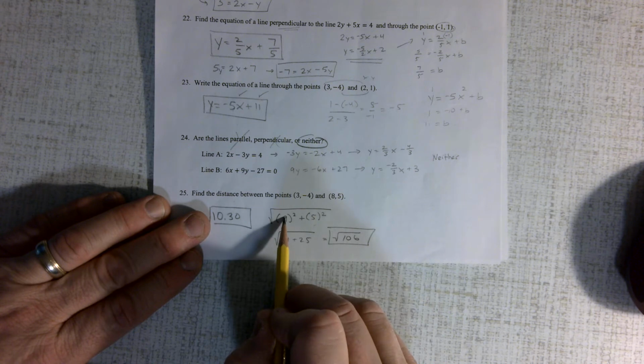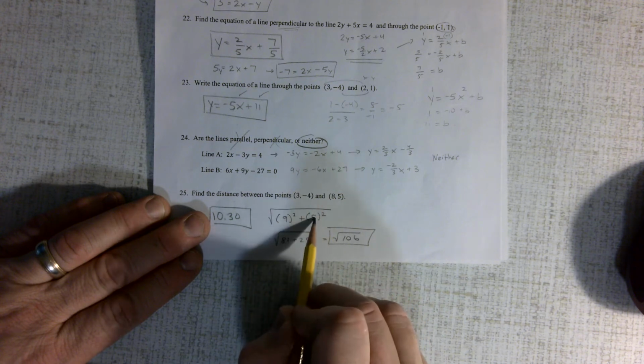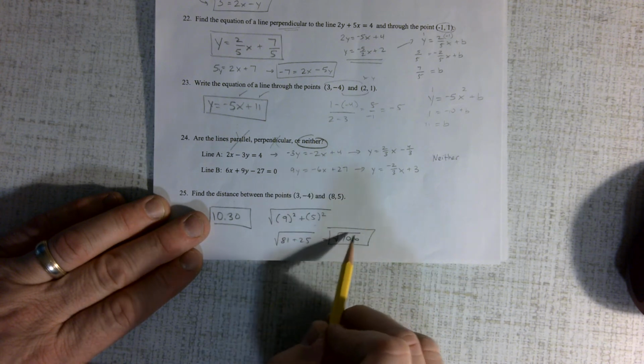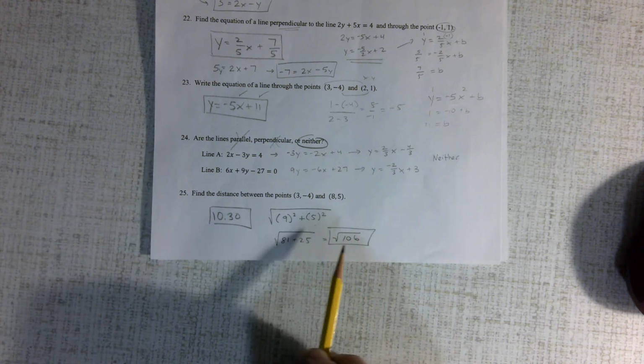And the distance formula, subtract them. 5 minus negative 4 is 9. 8 minus 3 is 5. Square them. 106. There are no ways to simplify root 106. 10.3 is enough.